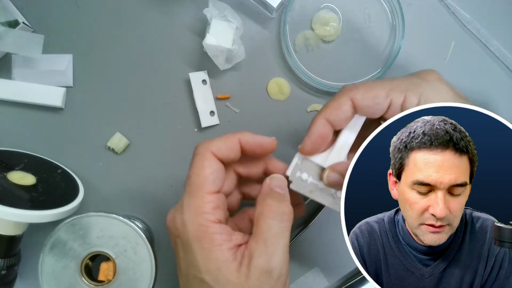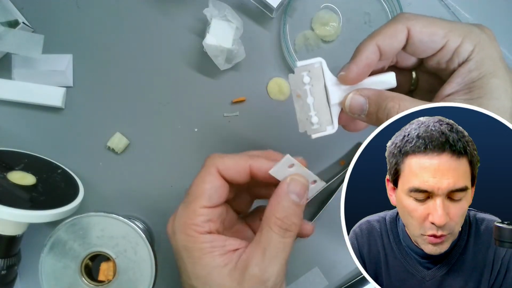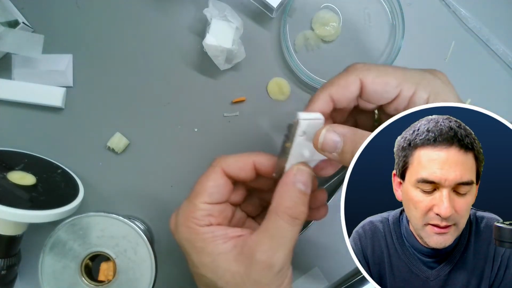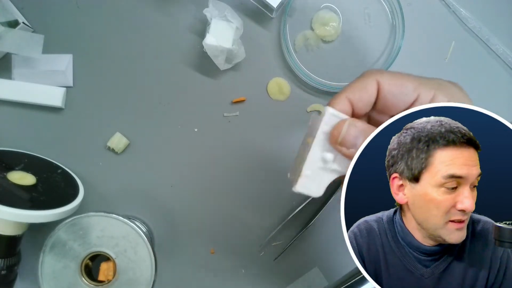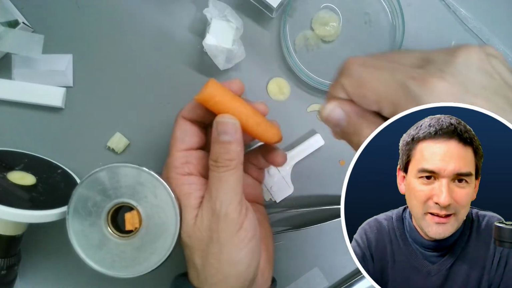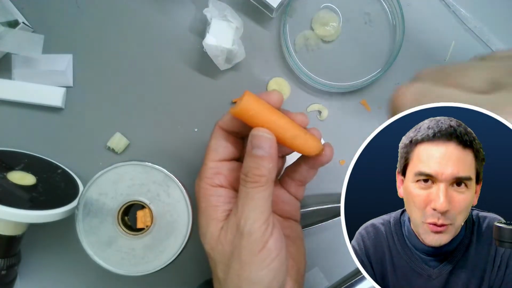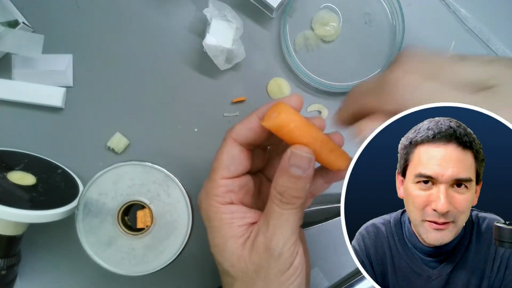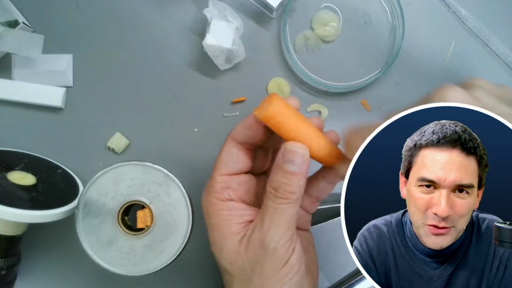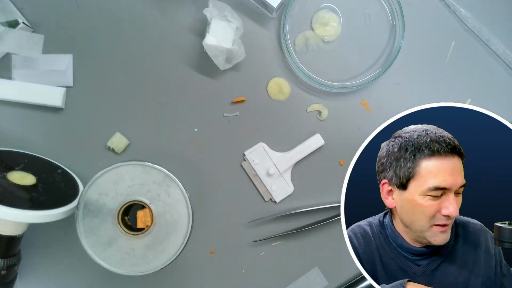But another thing that I have tried and which also worked is I've used disposable razors, instead of using a microtome. I just took the specimen and simply shaved off with the razor. This also worked. You also need a little bit of patience, and the pieces that you get are very small, but you can try to do that. Take a disposable razor and try to shave off some of the things here.